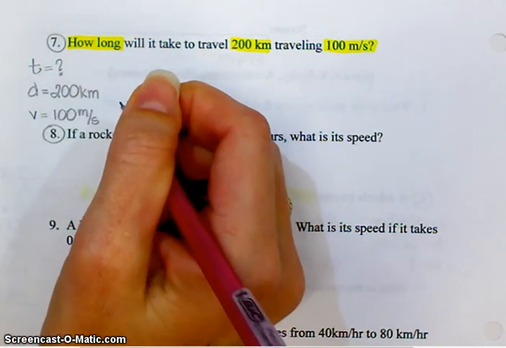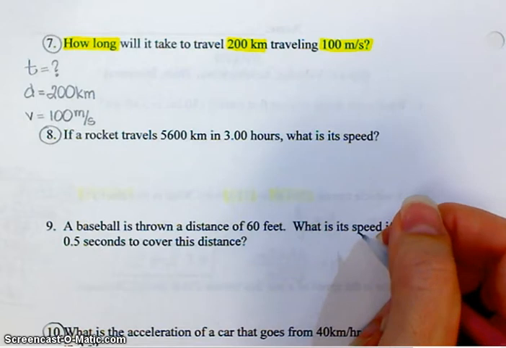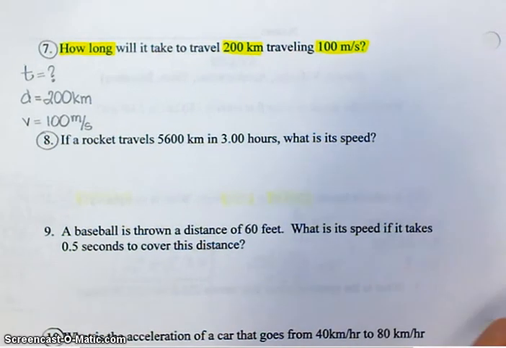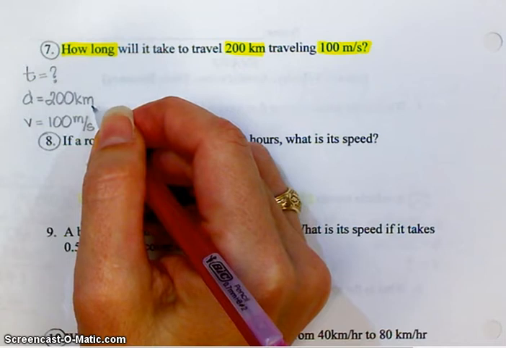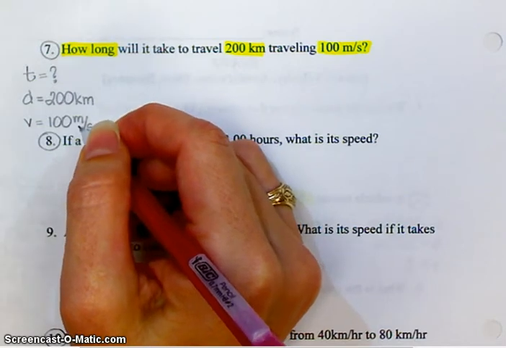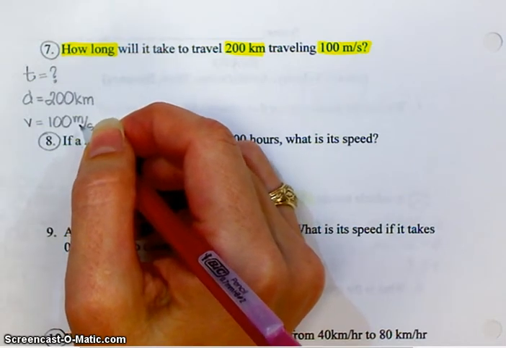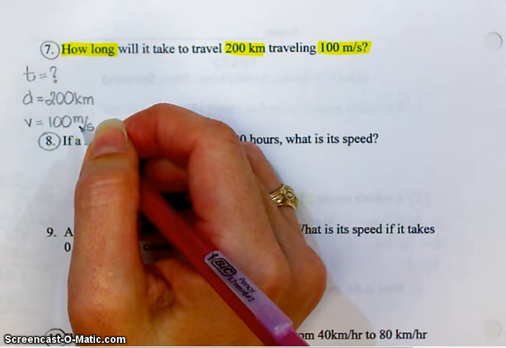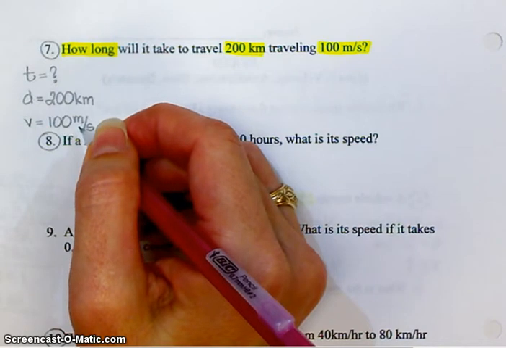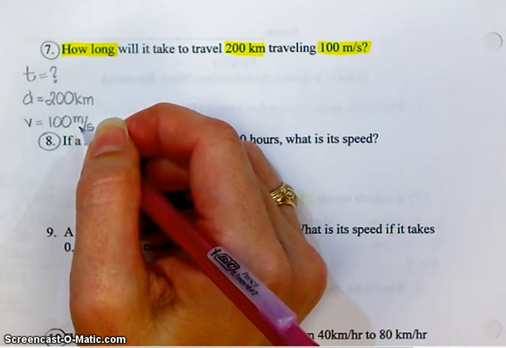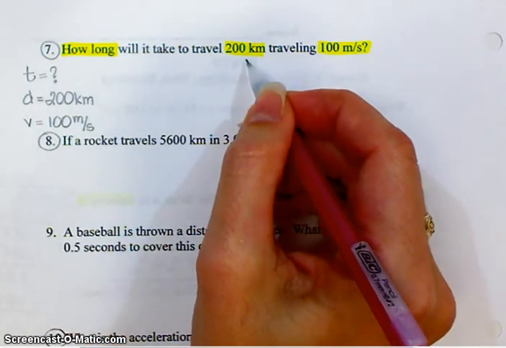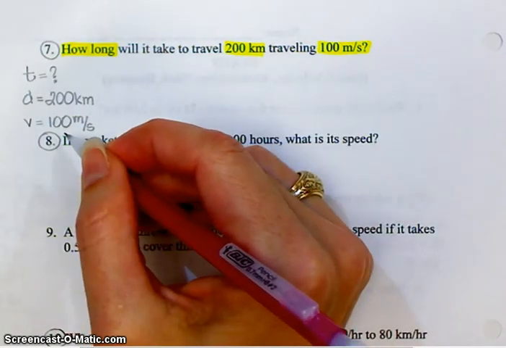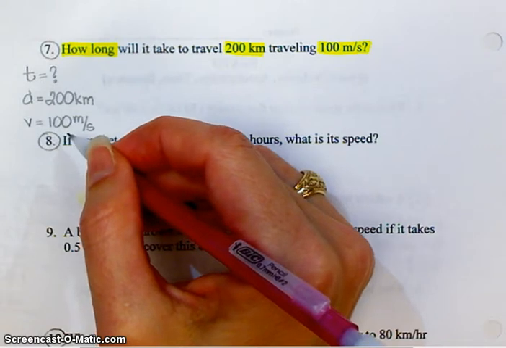Okay. So I've listed what I have. But I have to be careful here. Everybody look. My distance is in kilometers. But the distance part of my velocity is in meters. So that's like apples and oranges. You can't do that. So I'm going to have to convert something. And personally, I think it's easier to convert the distance than it is to try to mess with converting the velocity. You guys got it?